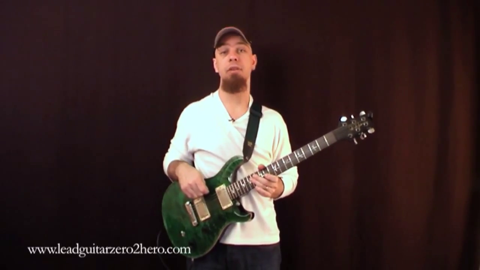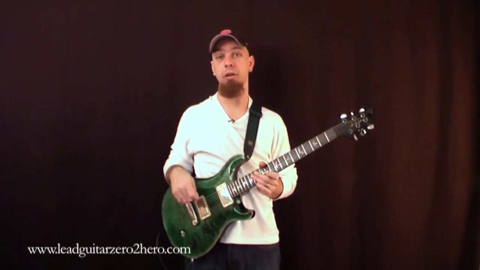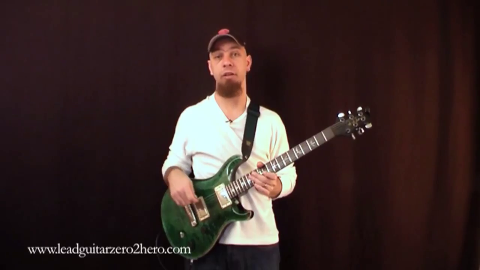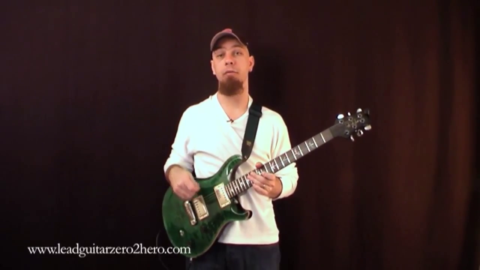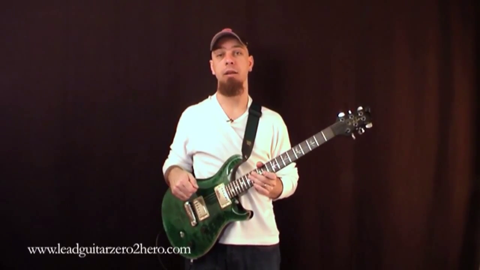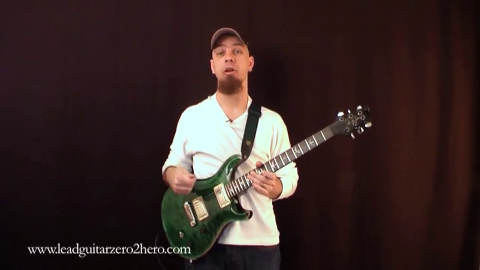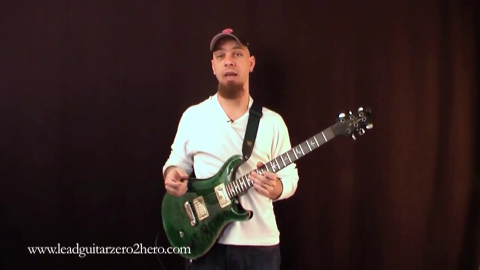Okay, so there you have it. That's tablature, how to read it. You're going to come across that a lot, so make sure you have a firm understanding of that, and practice that G major scale I've just shown you a couple of times using that tabbed example.